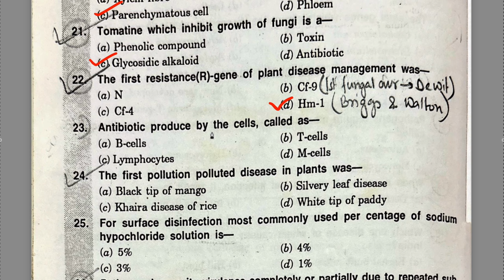Question 23. Antibodies are produced by the cells called as option A, B cells, option B, T cells, option C, lymphocytes, and option D, M cells. The answer is lymphocytes. Majorly B lymphocytes. Lymphocytes are the white blood cells, right? So B lymphocytes along with the other lymphocytes produce antibodies.